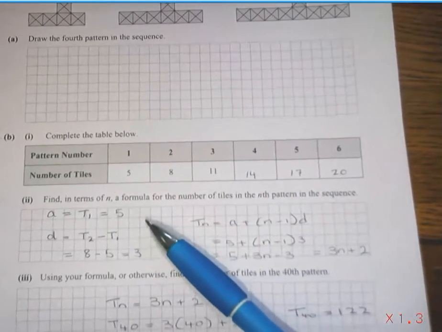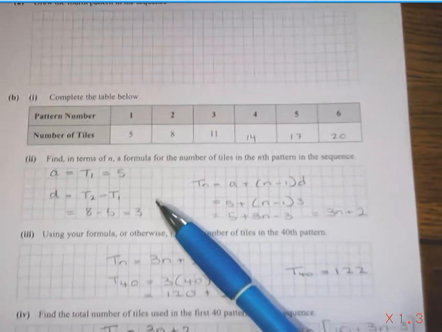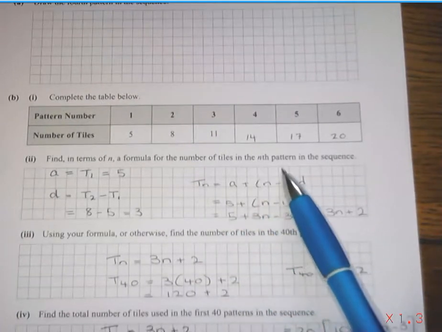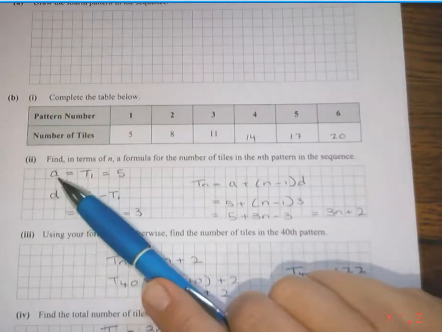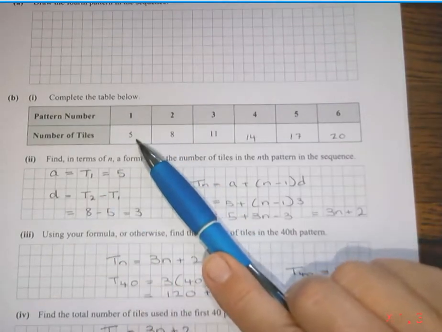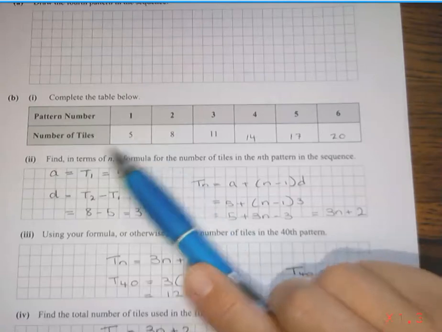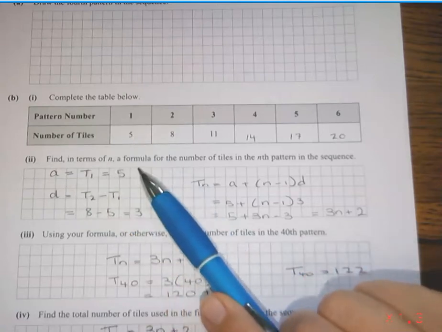Right, part 2 asks you to find, in terms of n, a formula for the number of tiles in the nth pattern of a sequence. So it's an arithmetic sequence and series, and you want to find the number of tiles in the nth pattern. You know from arithmetic sequences and series, a is the first term. So a is the amount of tiles used in the first pattern, which is 5. So a is T1, which is 5.